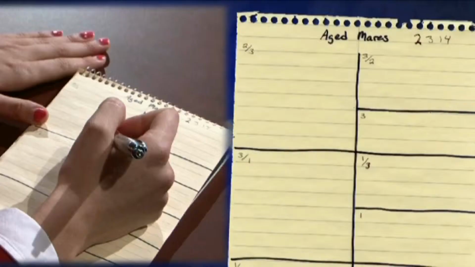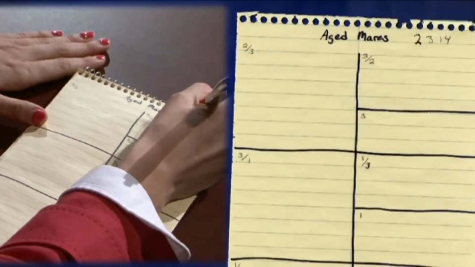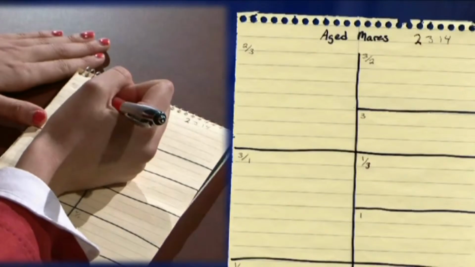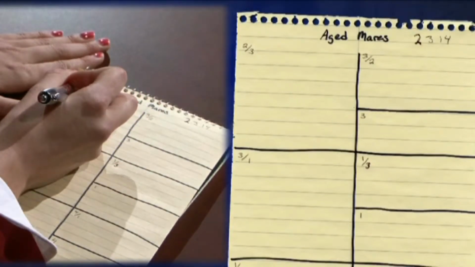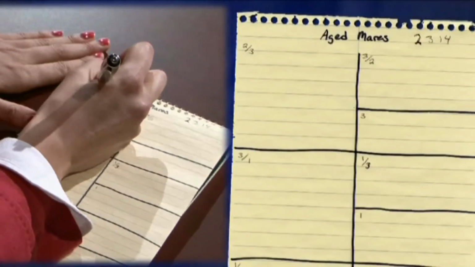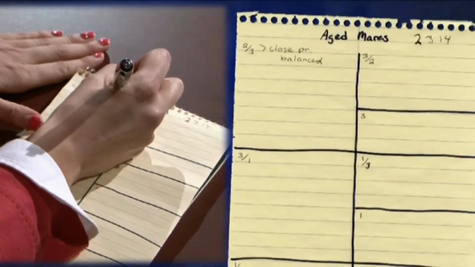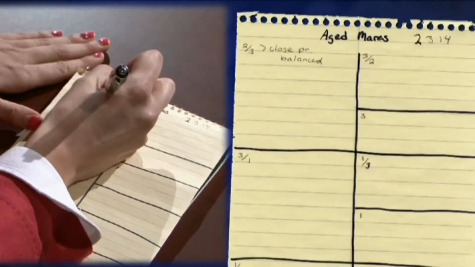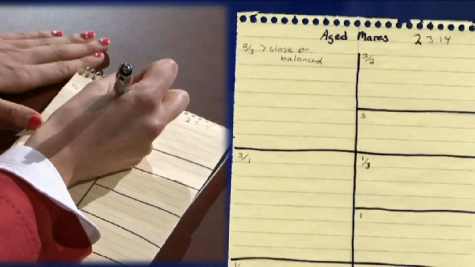So for example, I'll just go through how you would fill out the top pair in this class. So as we saw when we were watching the class, 2 and 3 are a close top pair of the most balanced horses. So I might write myself a note that says close pair, and these horses are the most balanced.